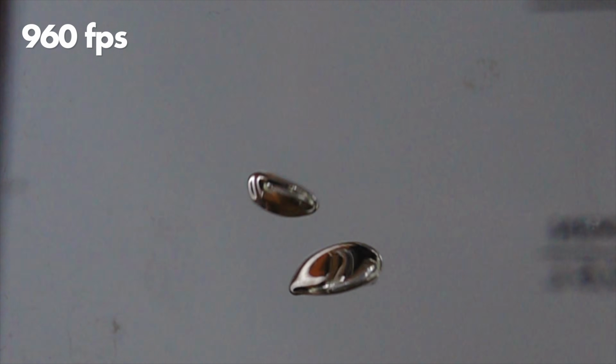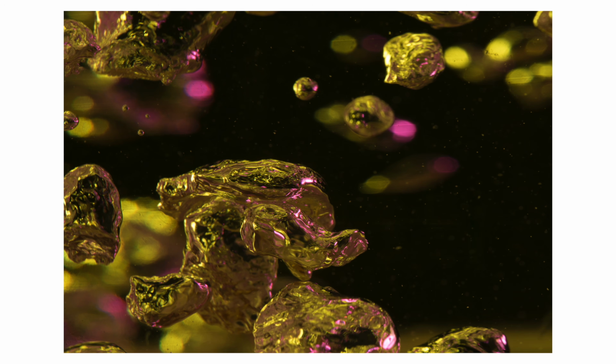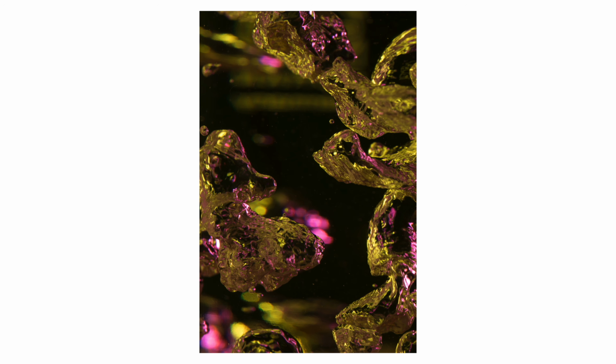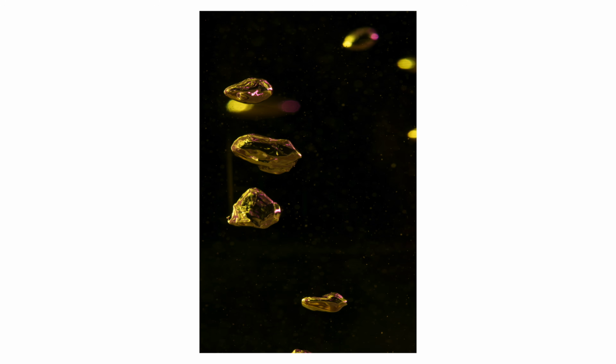Idea number 4. Boiling water. One subject that I return to again and again and again is water in all its forms. And one cool idea that you can try is to boil water and try to photograph it while it is boiling. As you can see, it looks very interesting with this kind of almost like molten metal feel to it.